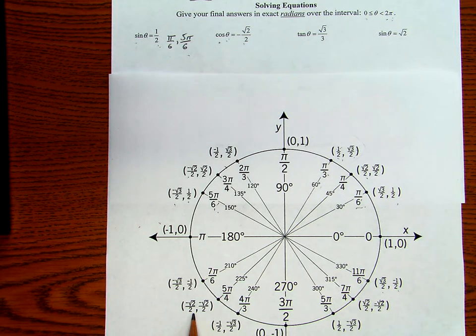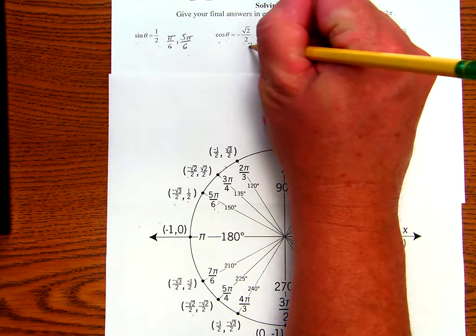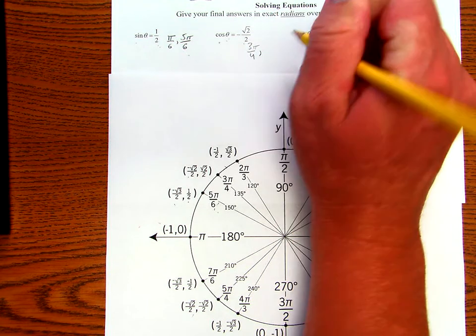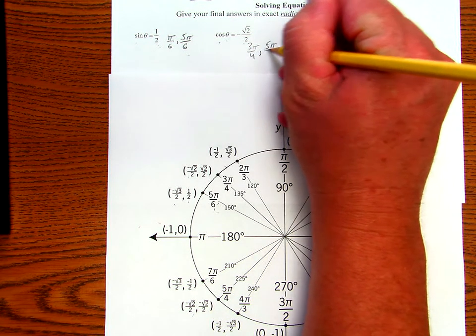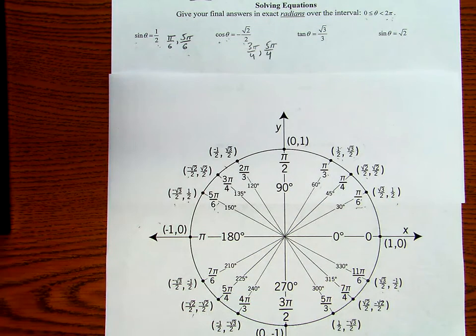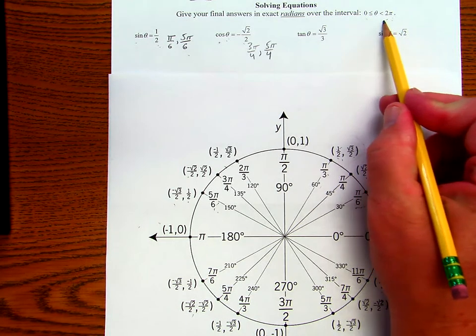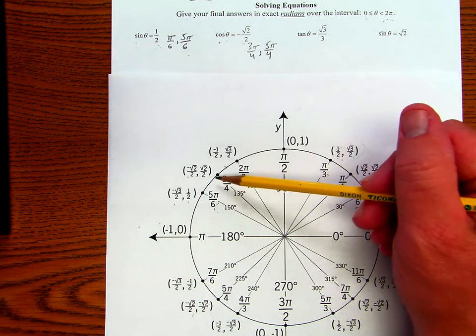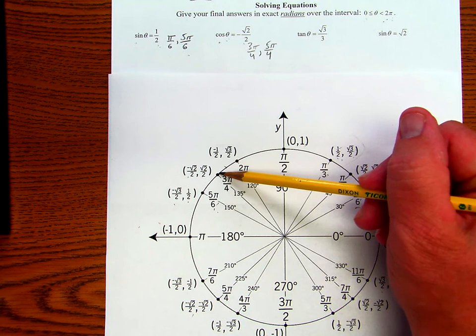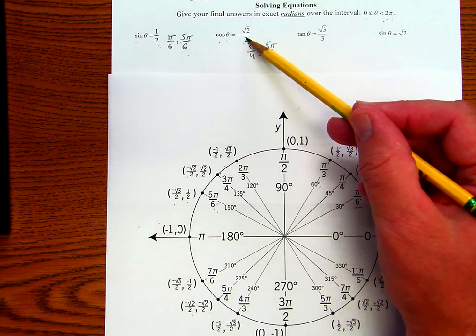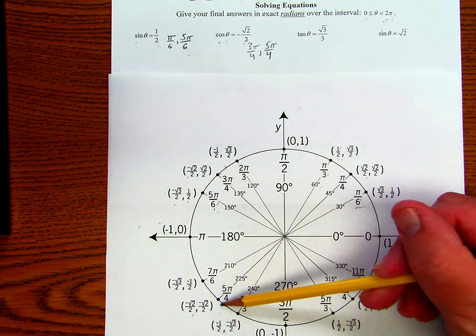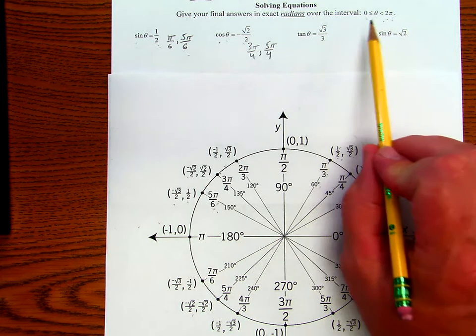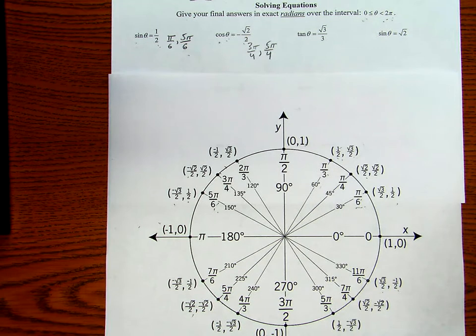So we have 2 solutions, 3 pi over 4, 5 pi over 4. Now again, it's 2 solutions in this interval, not 2 solutions, period. Because any angle that's also coterminal with 3 pi over 4 is also a solution to that equation, and any angle coterminal with 5 pi over 4 is a solution. We only want the 0 to 2 pi interval, though.